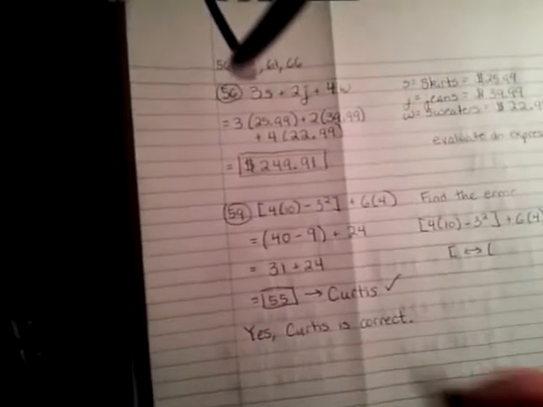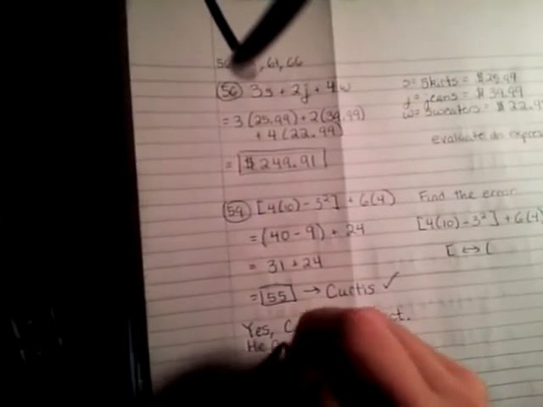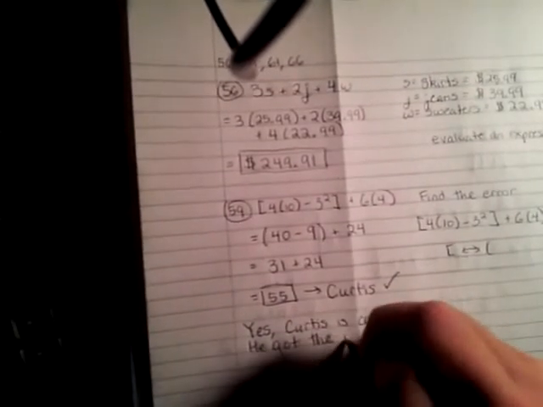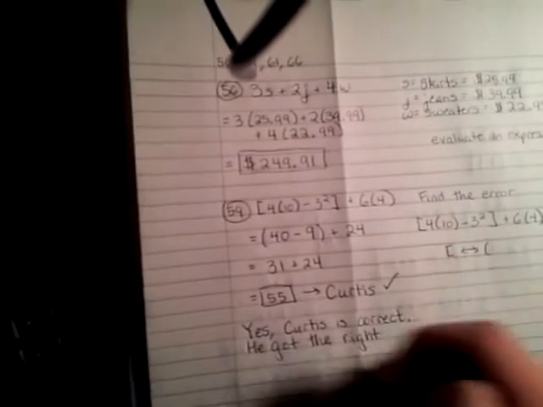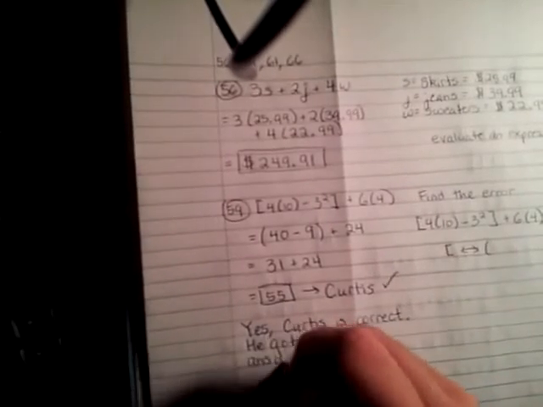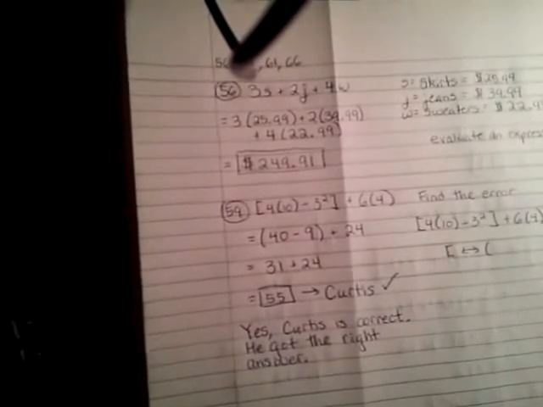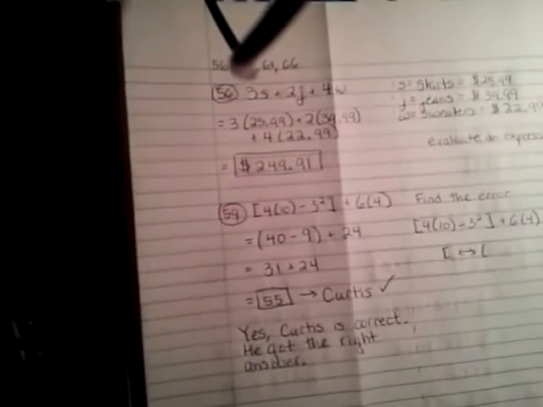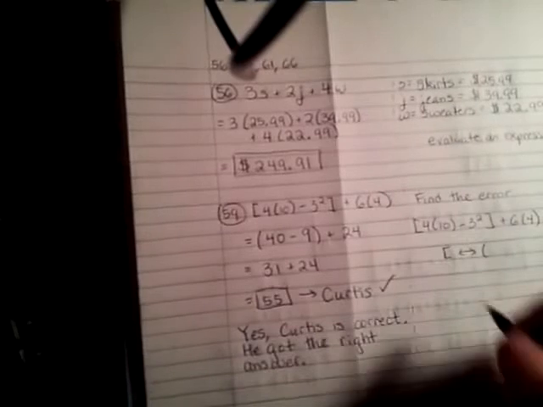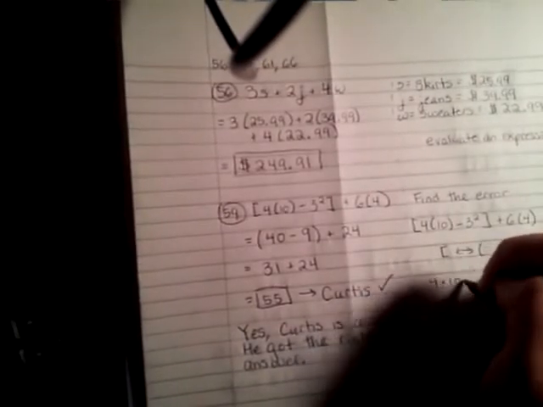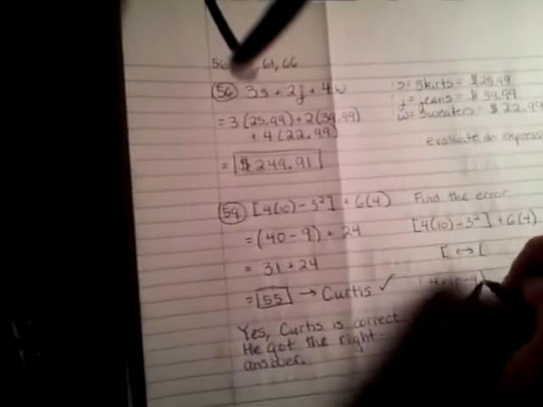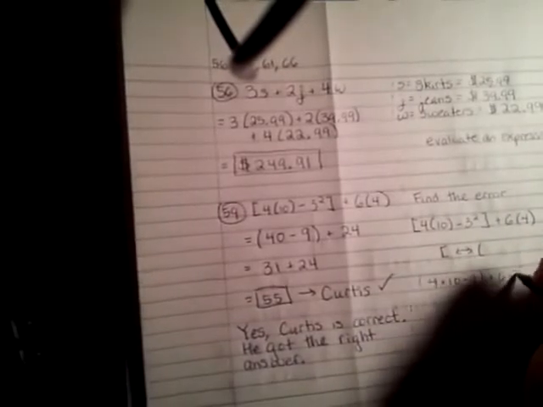We could write down, if we wanted to, he got the right answer. But before we stop there, let's take a moment to figure out what Tara did wrong. I'm going to rewrite Tara's work over here on the other side where we keep our additional information. Now, Tara did 4 times 10 minus 9 plus 6 times 4.